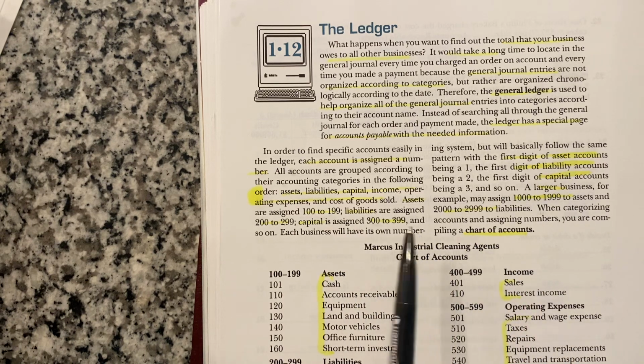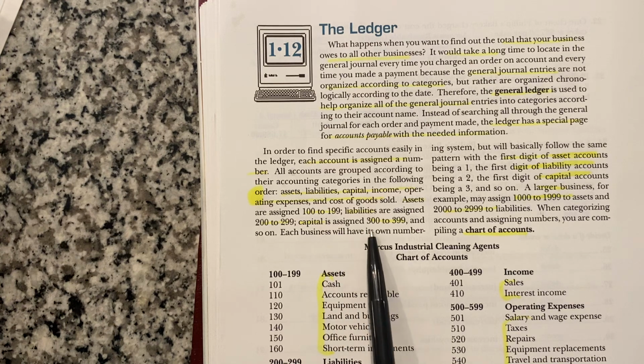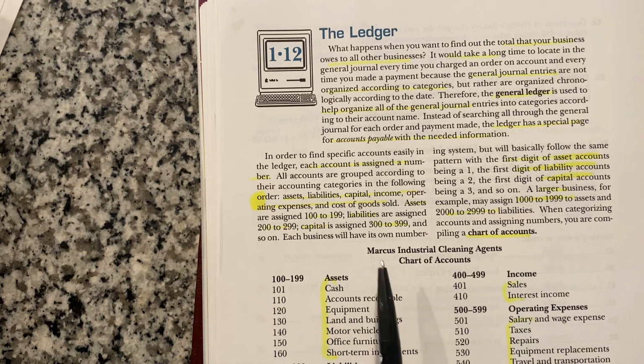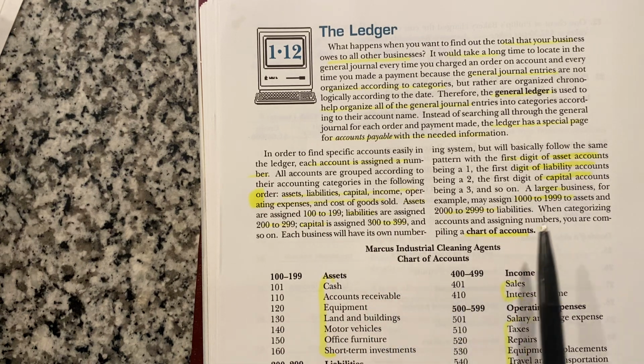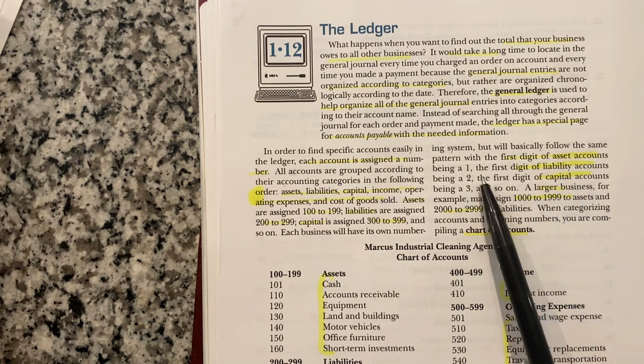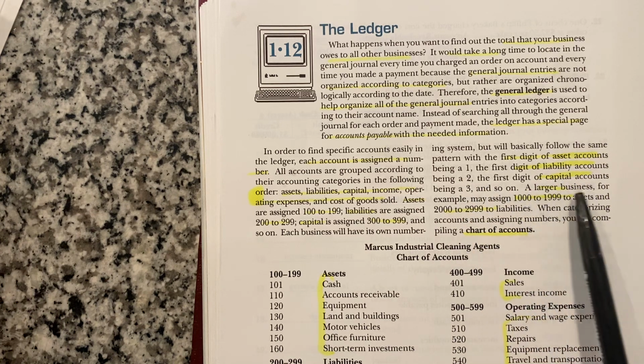Liabilities are assigned 200 to 299. Capital, 300 to 399. So we have those 3 things: assets, liabilities, and capital. And then the other 3 categories have more numbers: income and expenses.